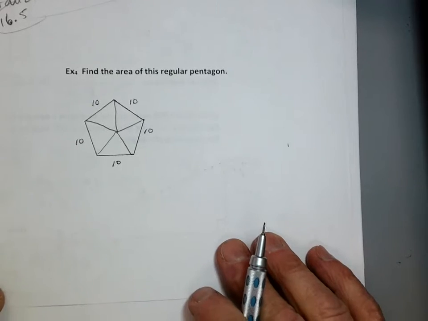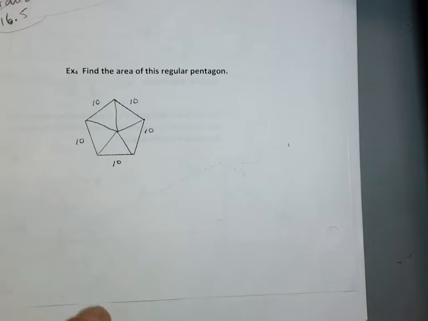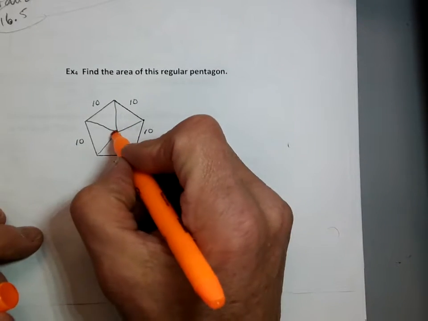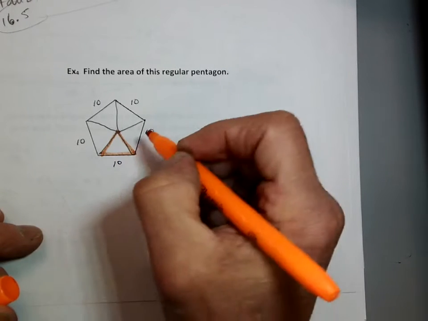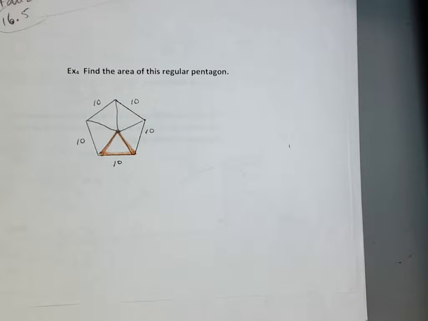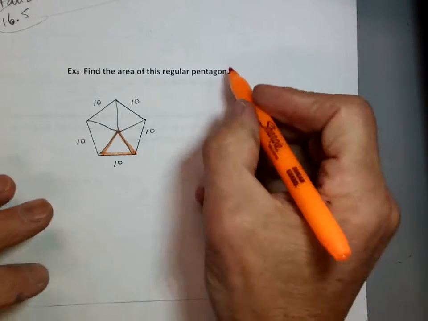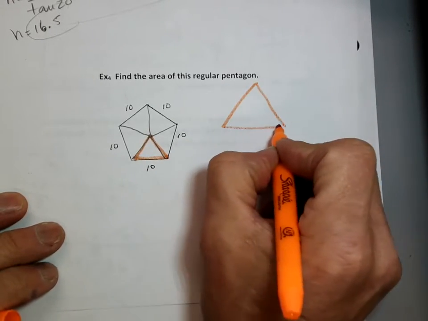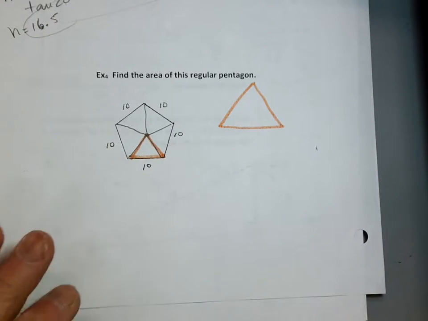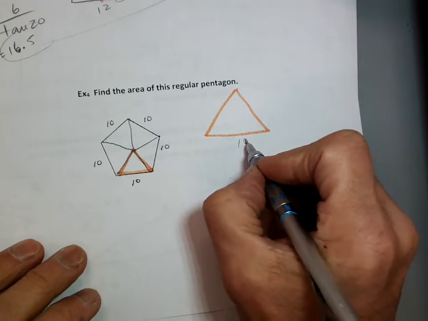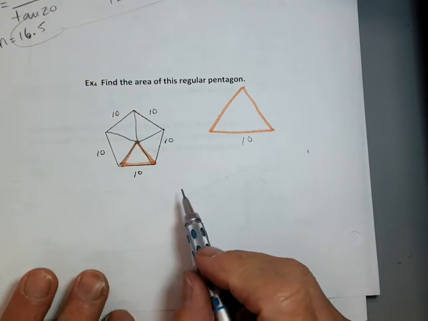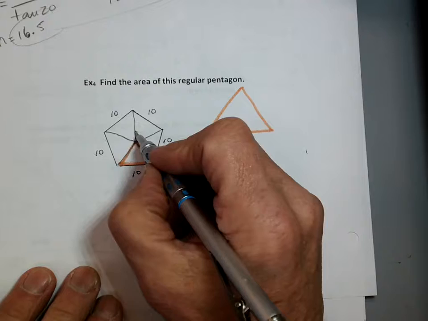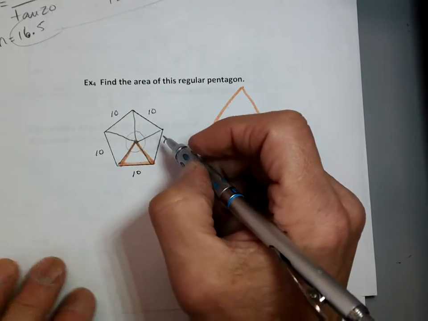So if I can just take a look at one of the triangles. What I'm going to do first is superimpose this one triangle, find the area of the one triangle, and then times that answer by 5. So let's do that. First of all, let's superimpose this one triangle, okay? All right, I know that this is 10, and the angle. Find the angle.